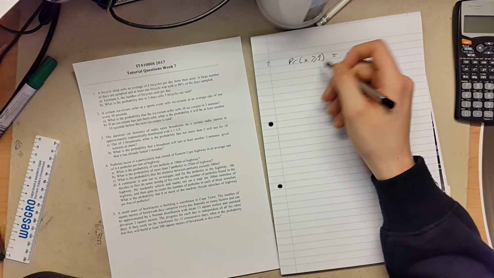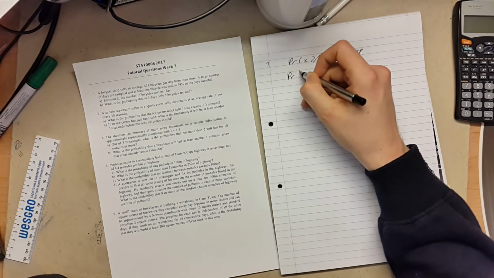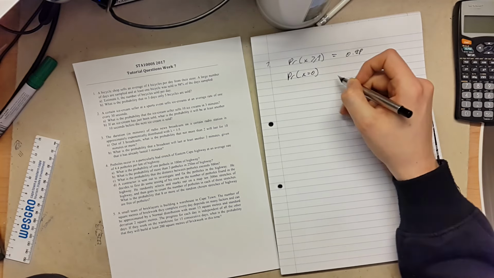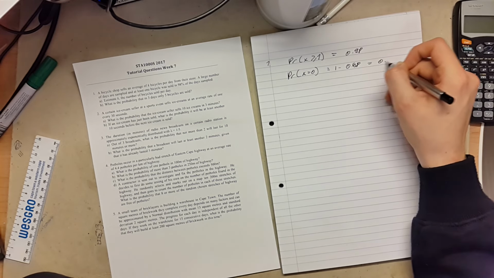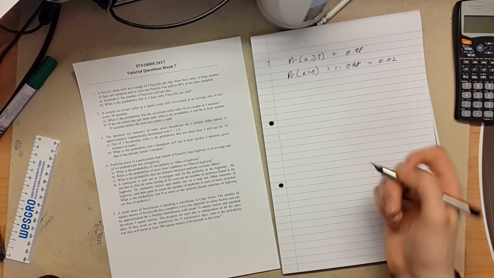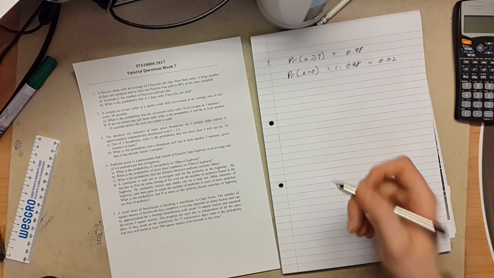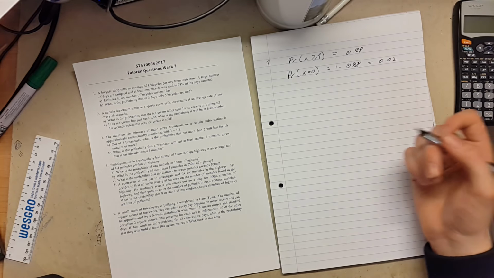If we've got X greater than or equal to 1, or if we have less than 1, what's the probability of X being equal to 0? That's just 1 minus that. So 1 minus 0.98 is equal to 0.02. So we now know that for exactly 0 bicycles being sold, the probability associated with that is just 2%. So that can really help us out.